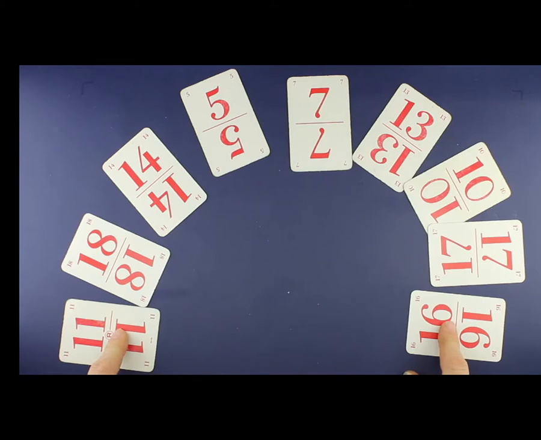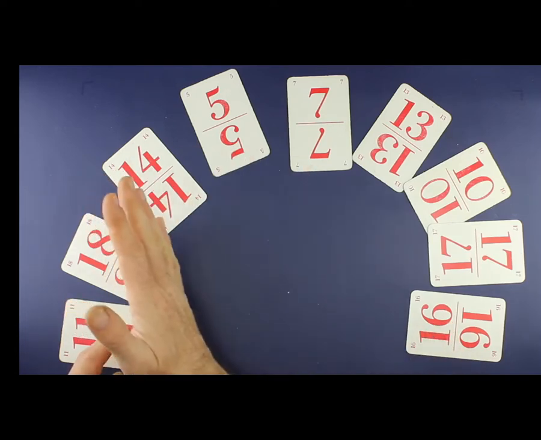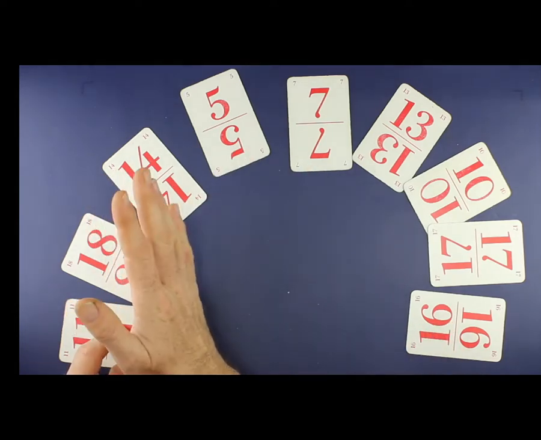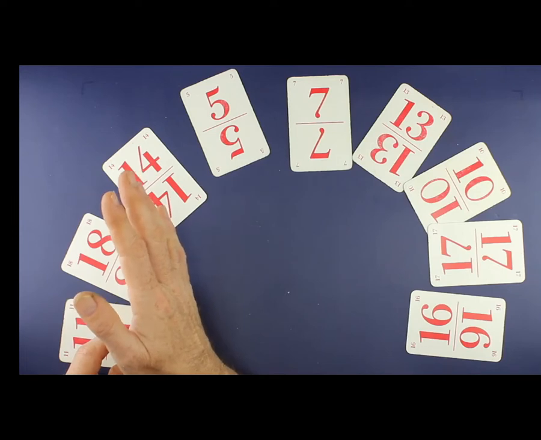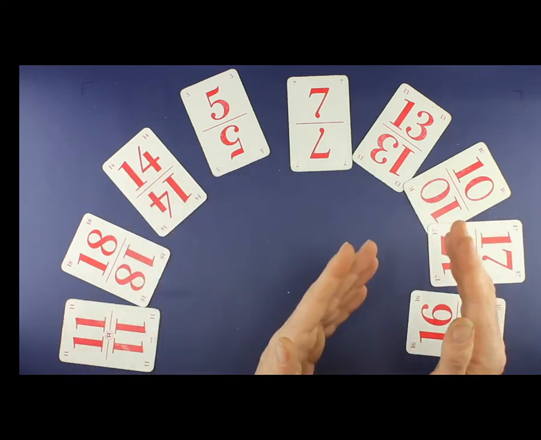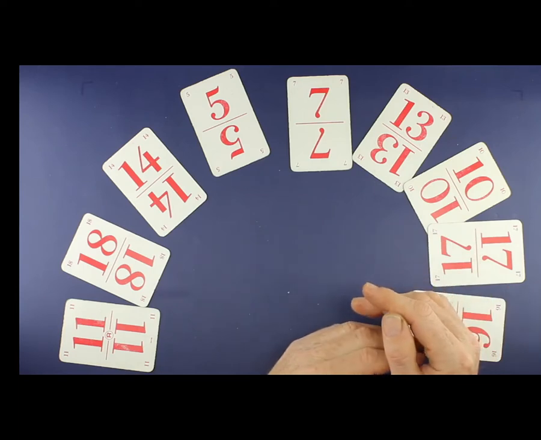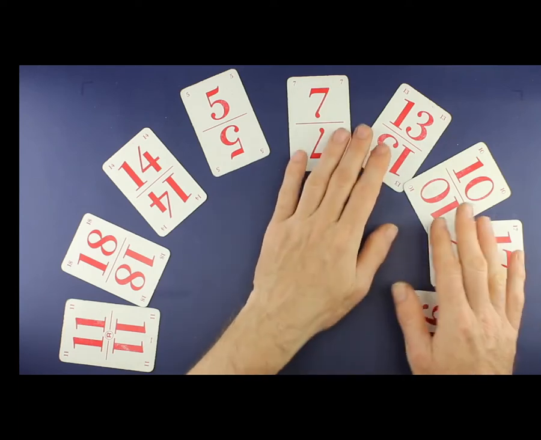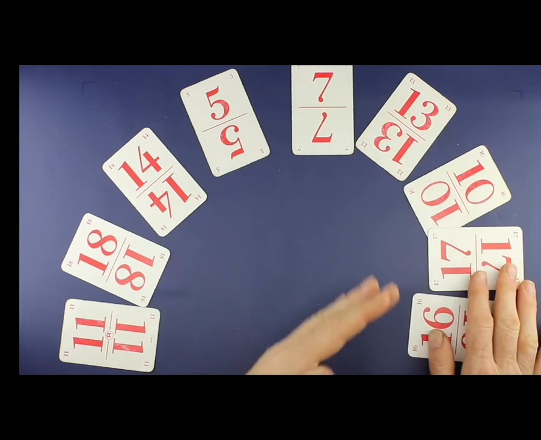In this case, this is 13.5. And then let's decide to the left-hand side everything that is less than 13.5, and to the right everything that is more than 13.5. And we can do that in a very easy way.